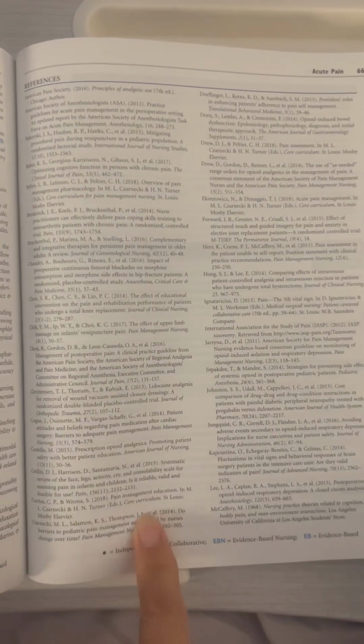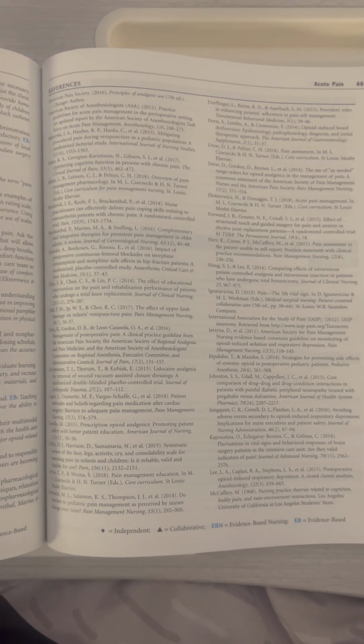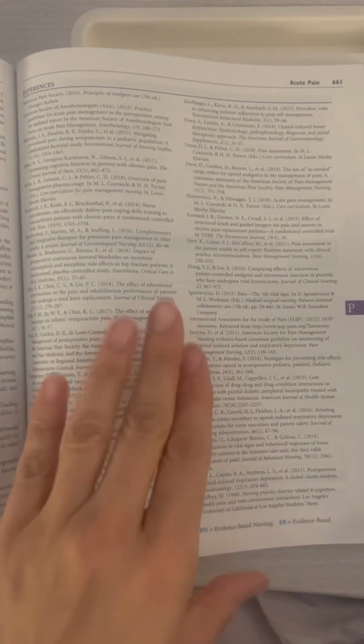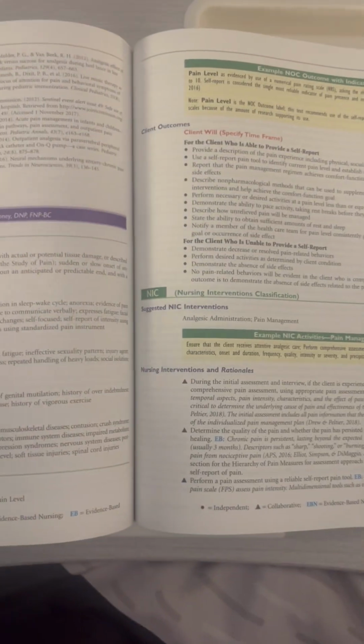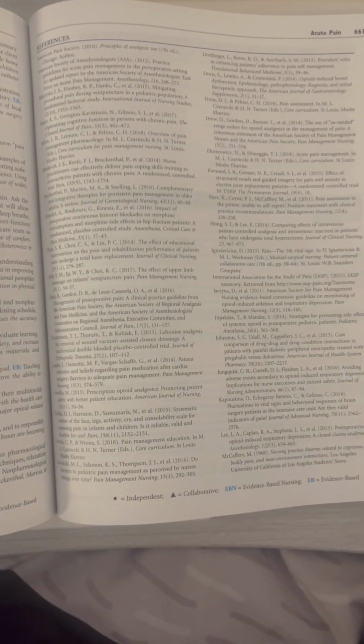And then every nursing diagnosis has a list of references at the end. So if you needed to find another source or find citations that had used that source going forward, that would be where to start. And then, of course, if you log into the VPN and go to the UCLA library and get on PubMed, you can find those papers directly.